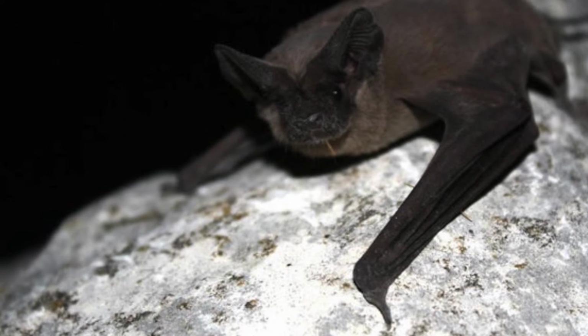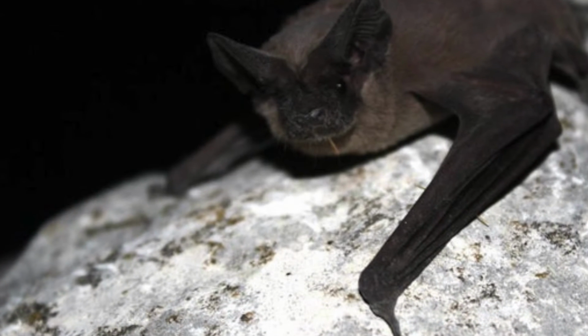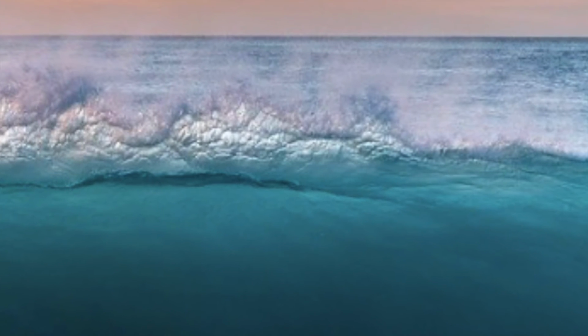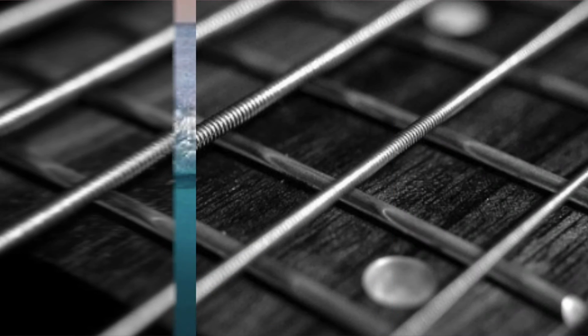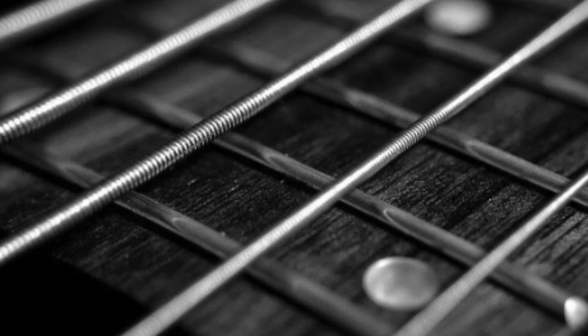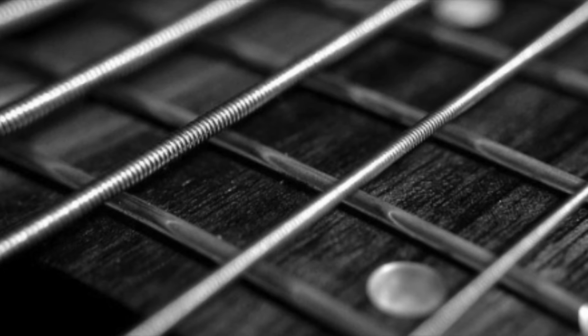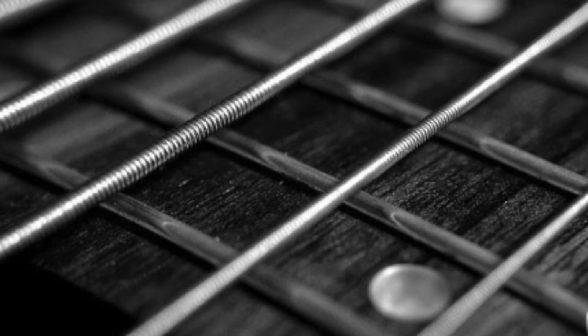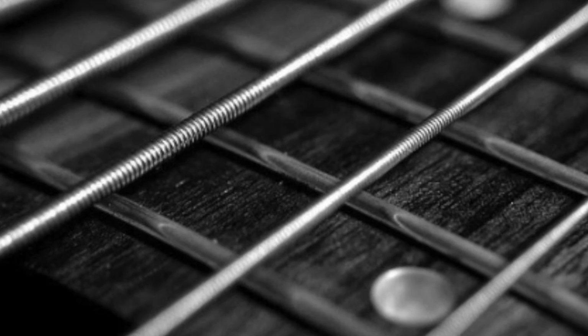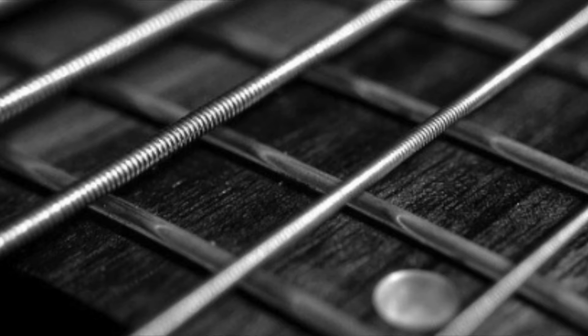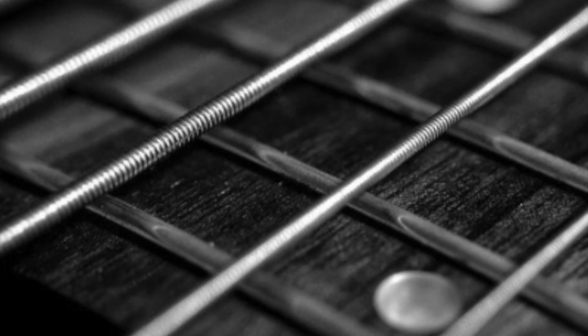Let's look at some examples. High frequency sounds that bats make, perhaps things in the ocean, or even a guitar string. Think about what those waves travel through. Once a guitar is plucked, where does that energy transfer out to? How does it go through? What does it go through? It goes through the air.